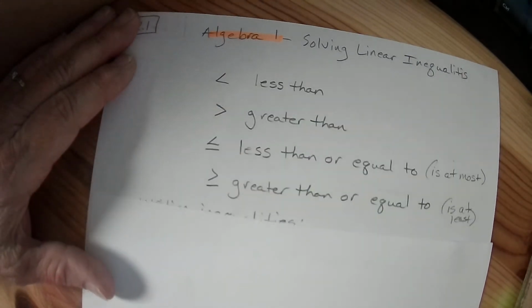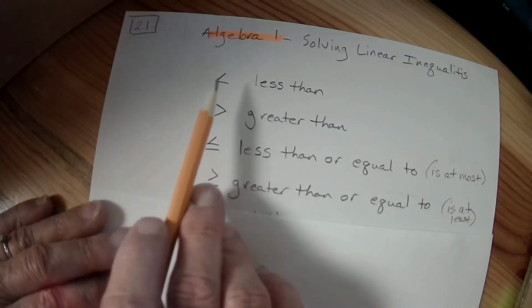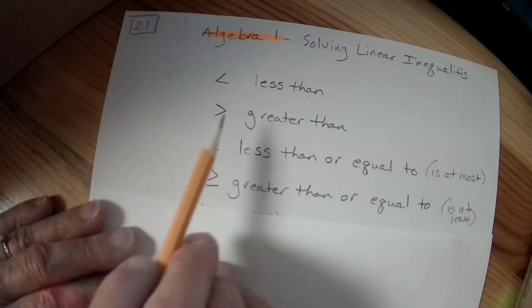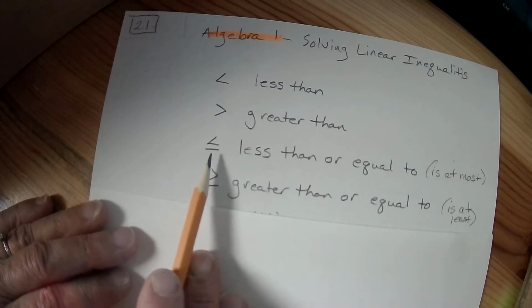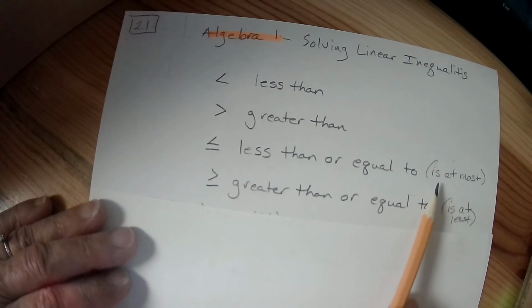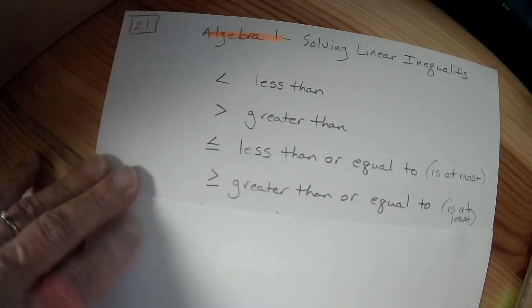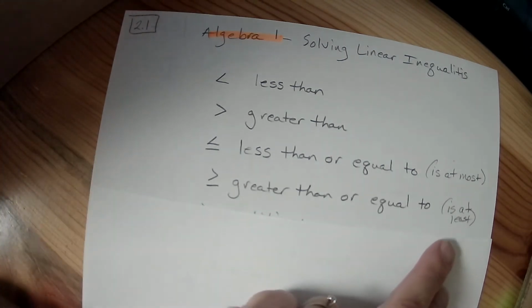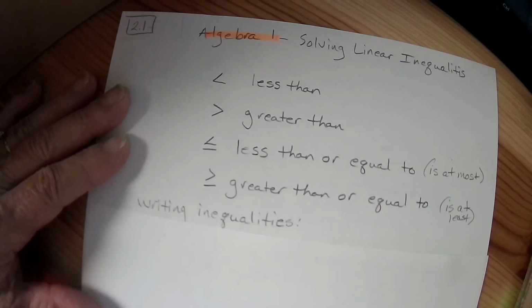So just to review what the symbols are that we're going to be looking at. Less than looks like an L. That's how you're going to remember. This is greater than. This is less than or equal to because it has the line underneath it. Sometimes the wording will be "is at most." X is at most 3. So this is the symbol you would use with that wording. And then greater than or equal to will sometimes have the wording "is at least." So X is at least 3 would be X is greater than or equal to 3.